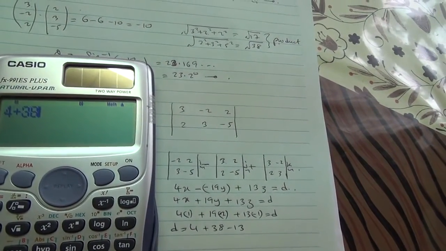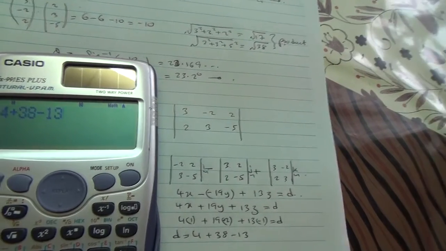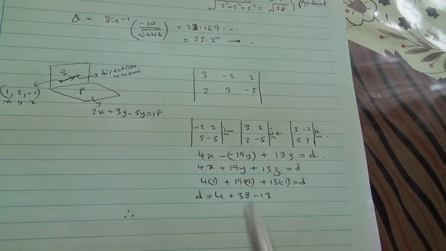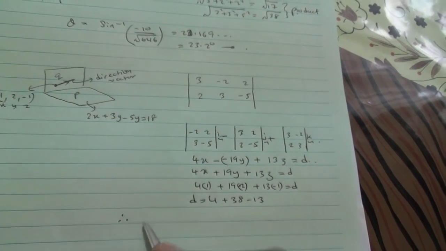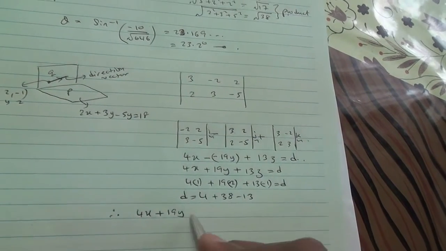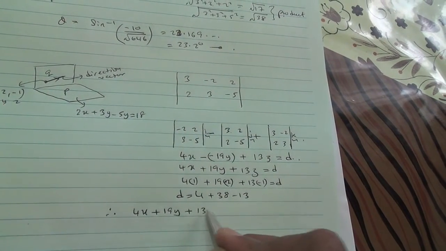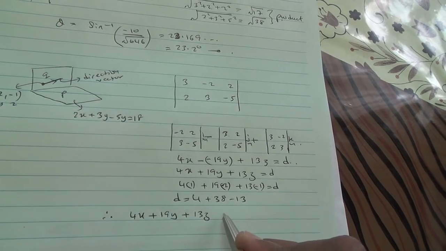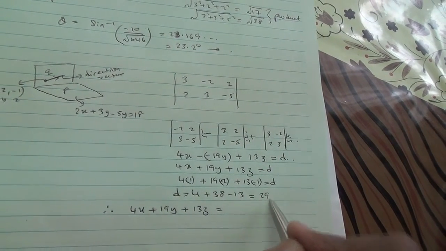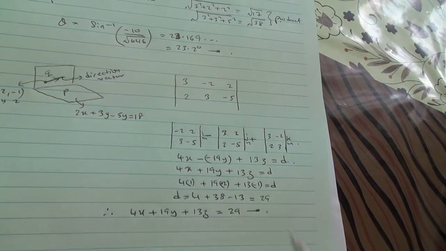4 plus 38 minus 13, that's going to give us 29. Therefore, the equation of the plane Q is 4x plus 19y plus 13z is equal to 29. Here we are for this question.